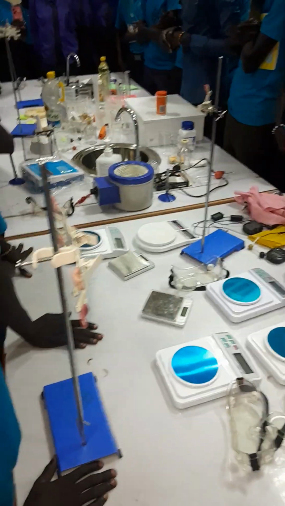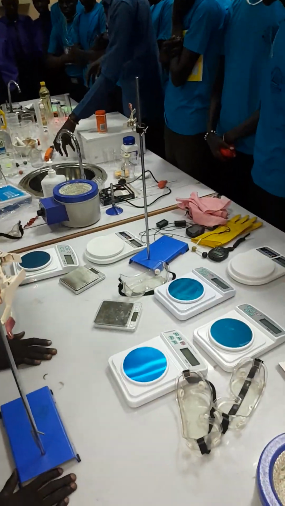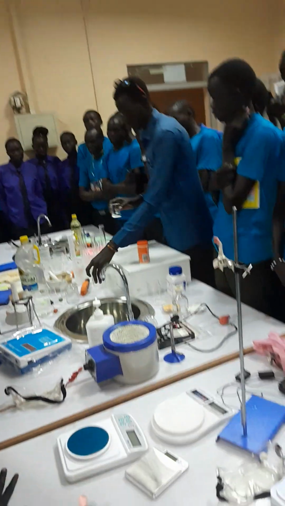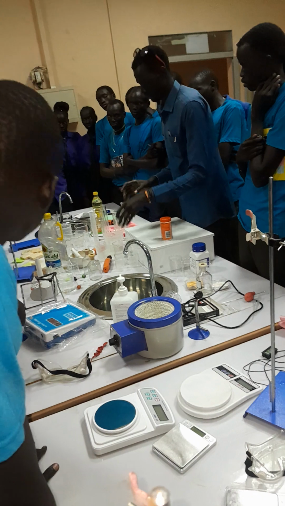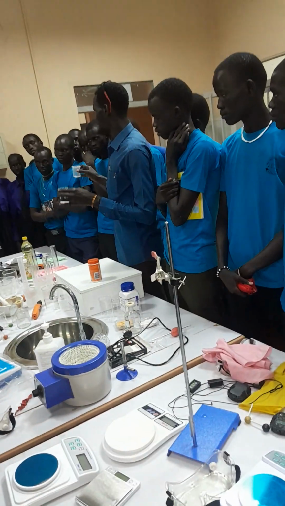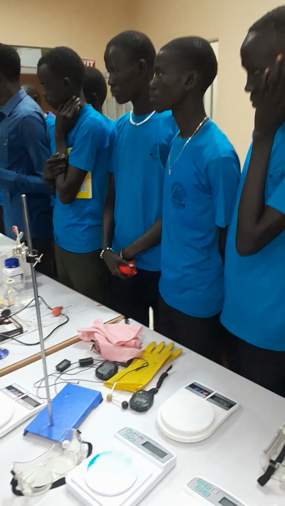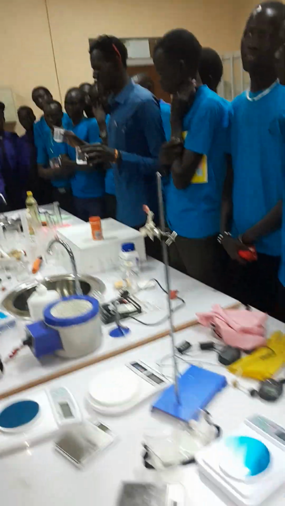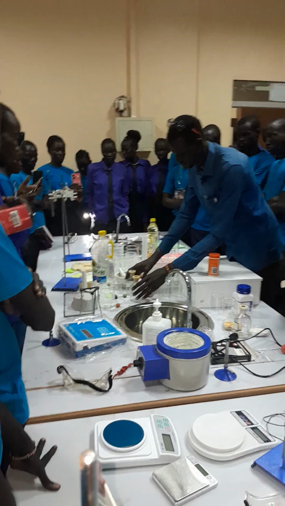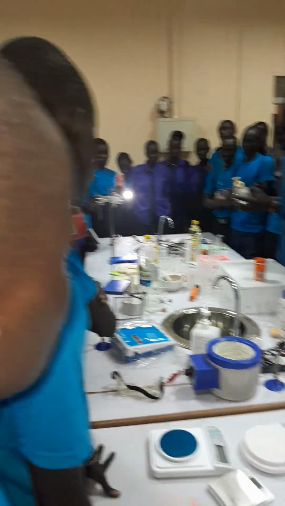Apart from this, there are even some small size beakers. You see, even these are beakers, and they are used for holding any liquid. Then, now, we have the reagent bottles.